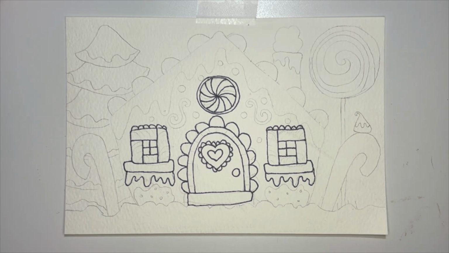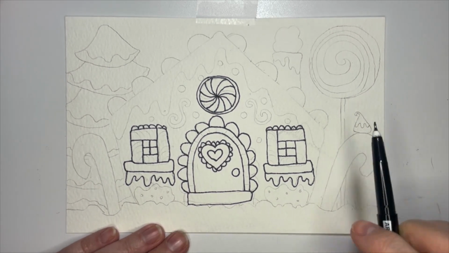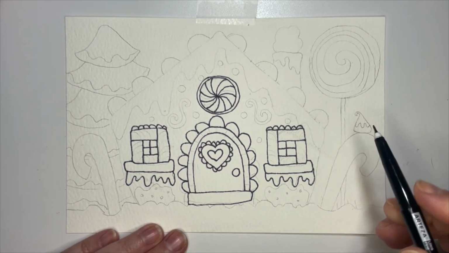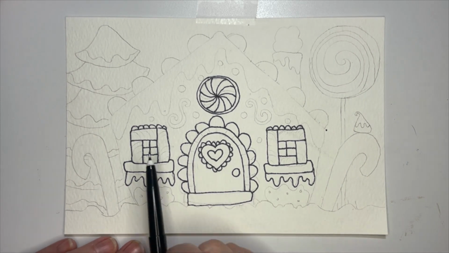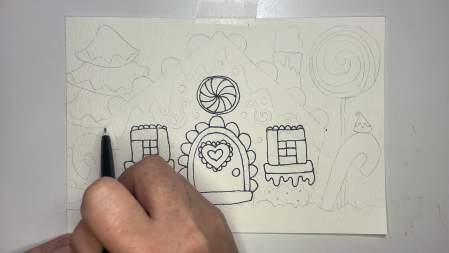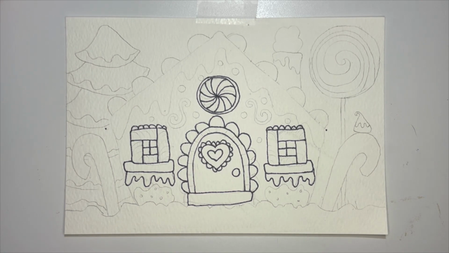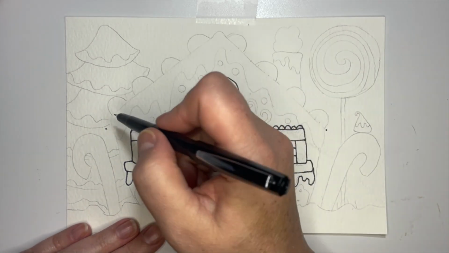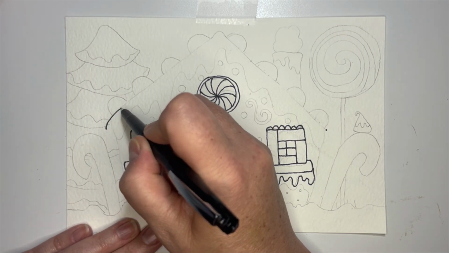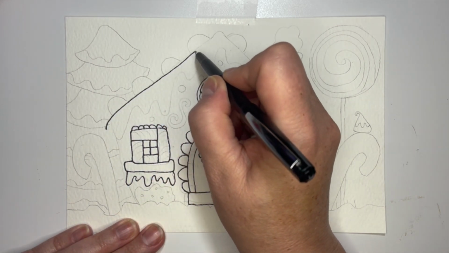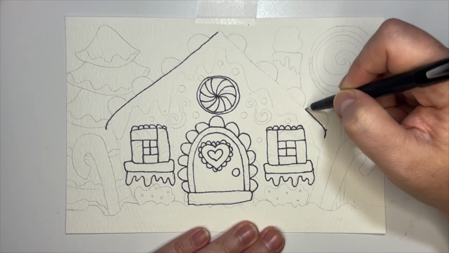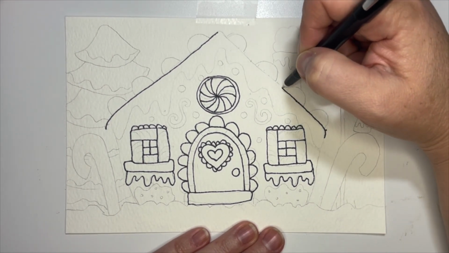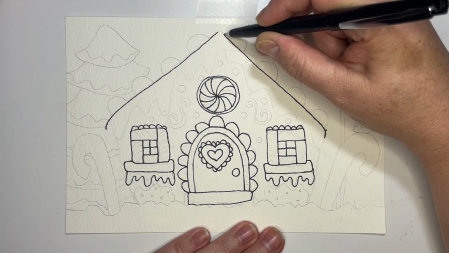We're going to add the roof to our house now. And what I want you to do is find the outside of the window and go a little further out. So we're even with the window, but a little further out. And even with that window, but a little further out. And I'm going to put those 2 dots there. And I am going to go round almost to the top of my paper. And I'm going to do the same thing here. So I'm going to round and go almost to the top of my paper.